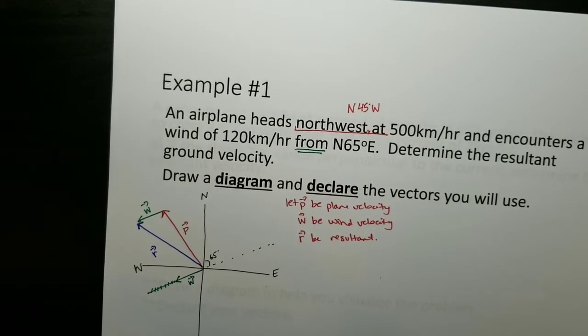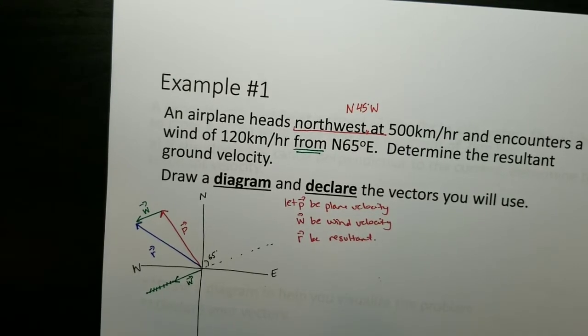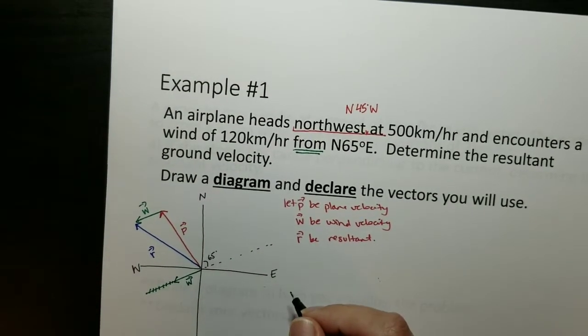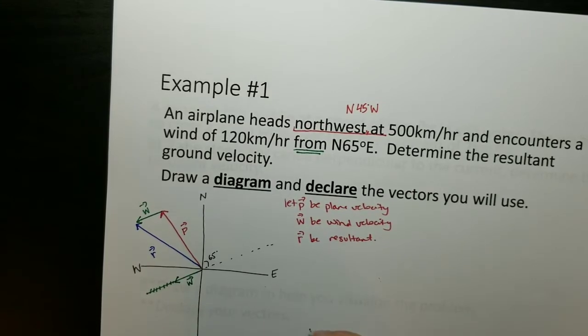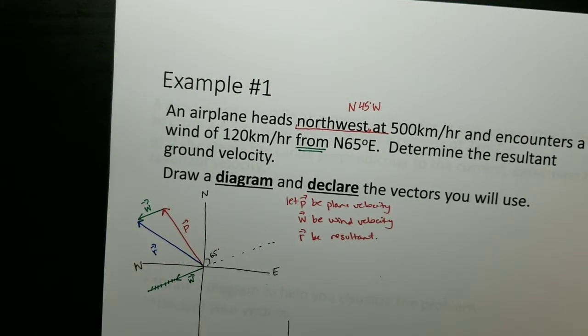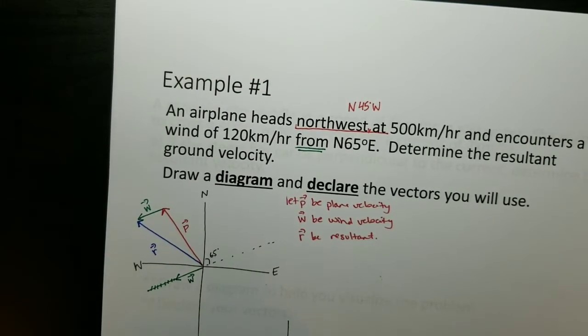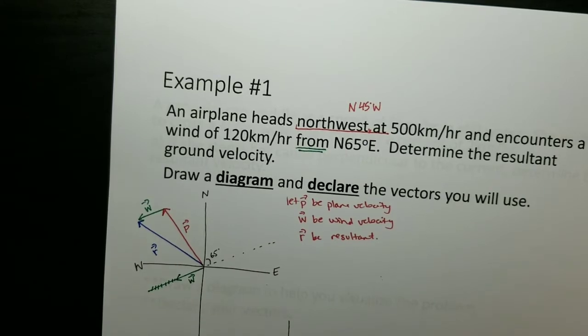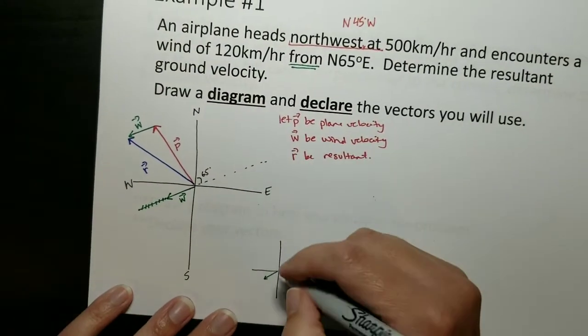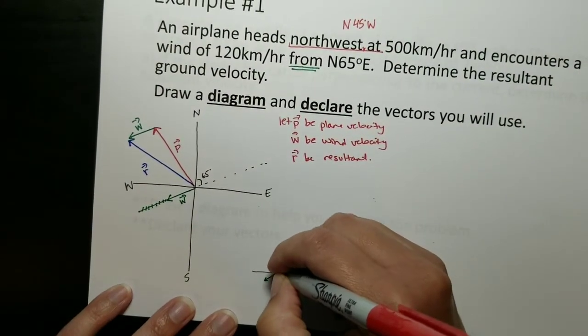Oftentimes it is really the angles that are kind of the trickiest piece here. There's different ways to look at this, but I need to figure out an angle of these vectors. So if I just sketch in, there's again lots of different ways that you might analyze these angles.